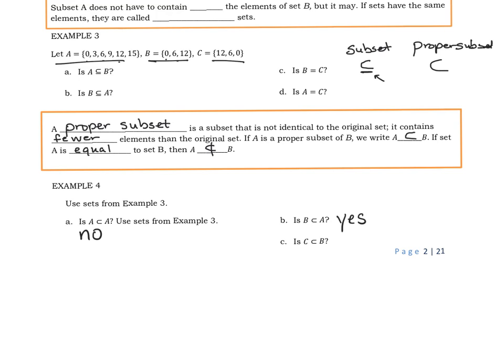All right, set C, is that a proper subset of B? No, because I think you'll notice that 12 is an element of set B, so is 6, and so is 0, and that accounts for every single element. Remember that B and C were equal sets, so that is a no, because set C has every single element that set B does. They're equal sets.